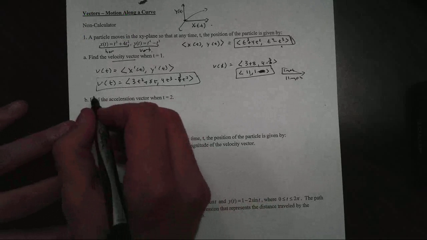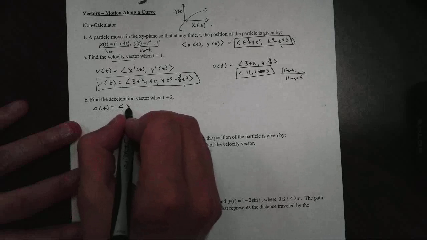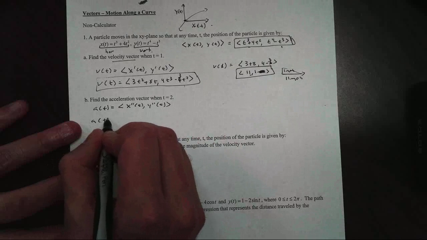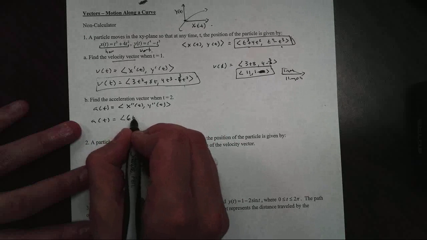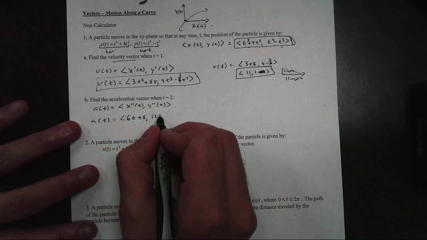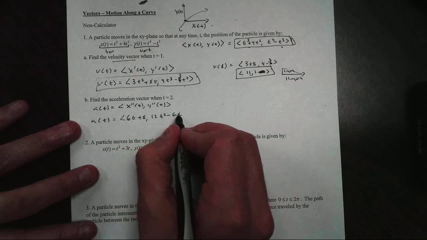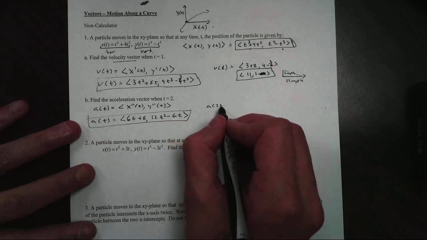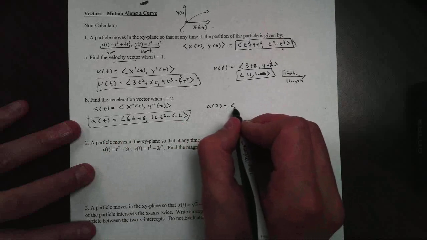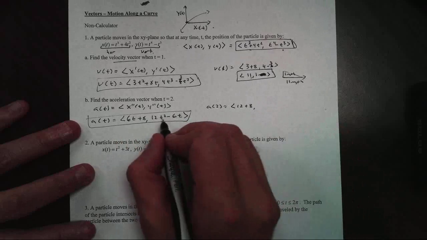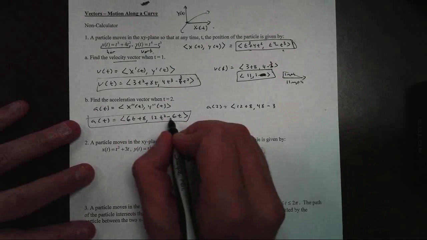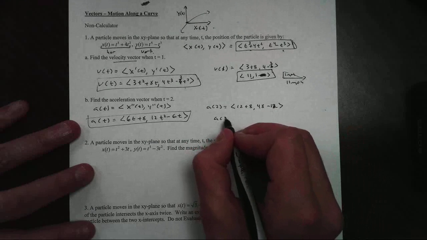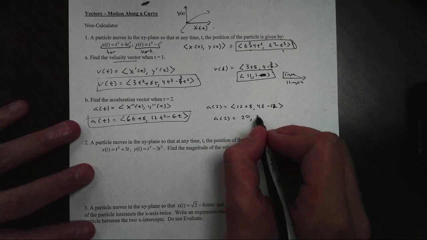Next, to find the acceleration vector, we just take the derivative again. x double prime of t, y double prime of t. And so my acceleration vector, very easy, 6t plus 8, and I get 12t squared minus 6t. And there's my acceleration vector. They want us to find the acceleration when t is 2. Plugging it in, I get 12 plus 8, and 48 minus 12. If I simplify that, we get 20, 36.